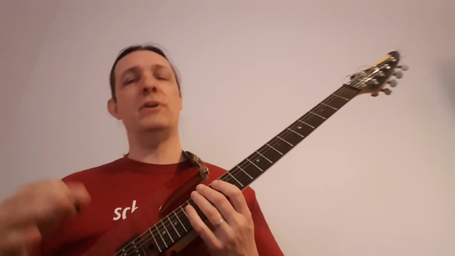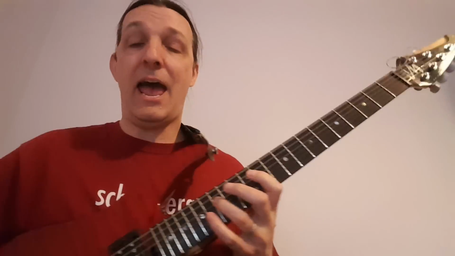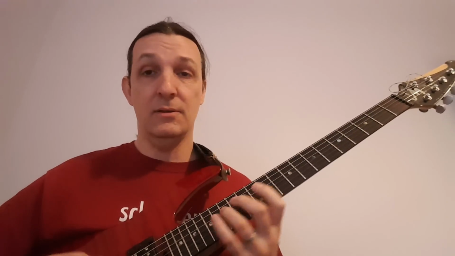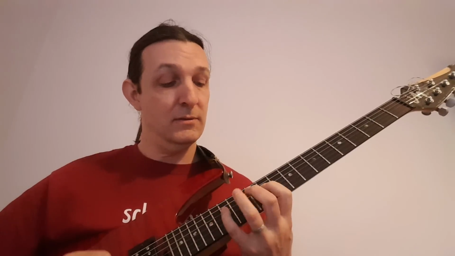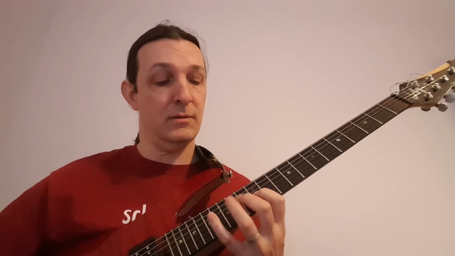Now again, we're going to use the principle we used before of adding notes below the pattern. If you look at G, A flat, and B, you have some notes below you can add. So we can add that F. There's a 5.